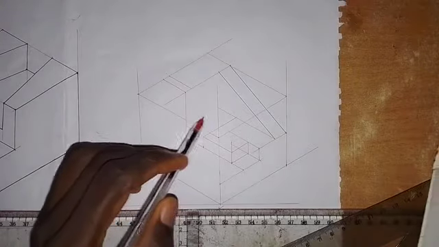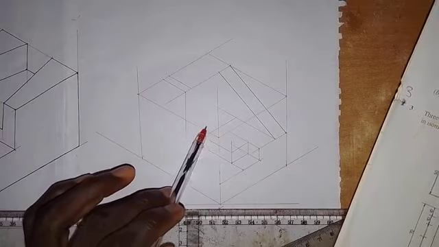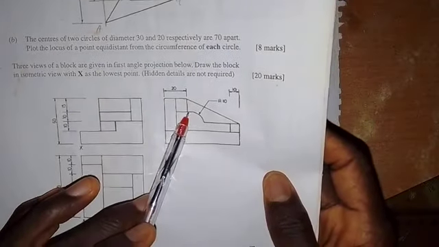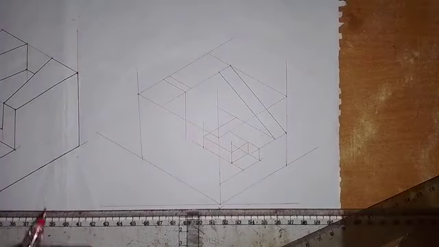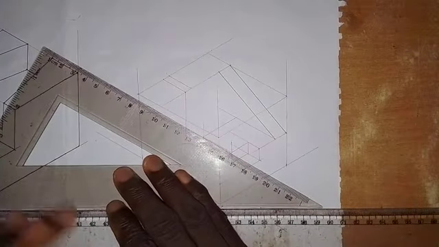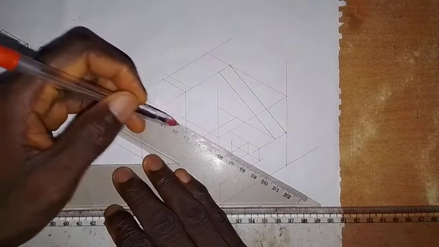Upon this part we have this curve, which has a radius of 10 millimeters. So I need to construct it. I will extend this line, just bring it up here.